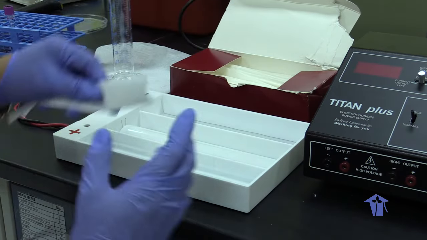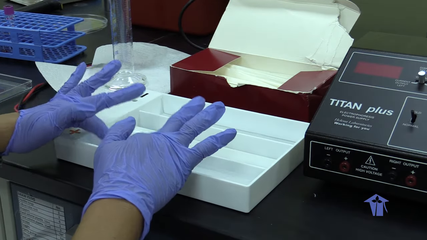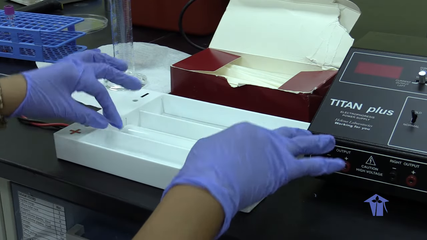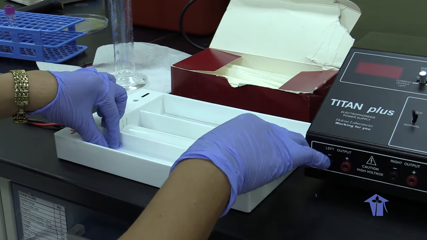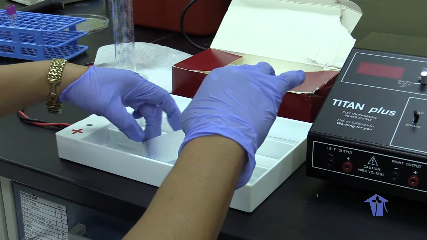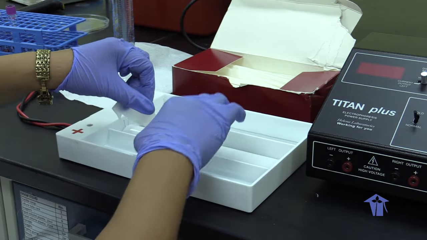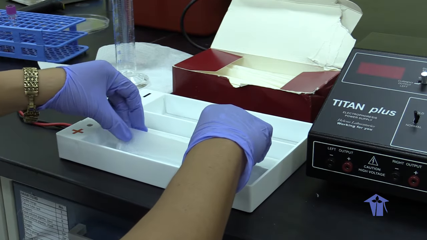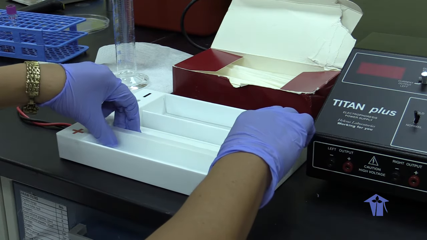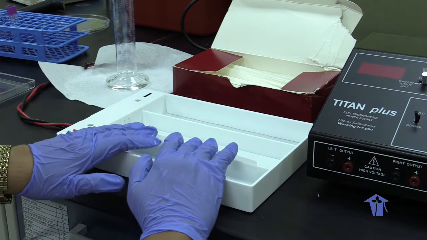I'll show you how the actual wicks are placed on one side, so we just have to repeat it to the other side. So we place the wick into the buffer. Ensure that the bottom is in solution, and we fold.